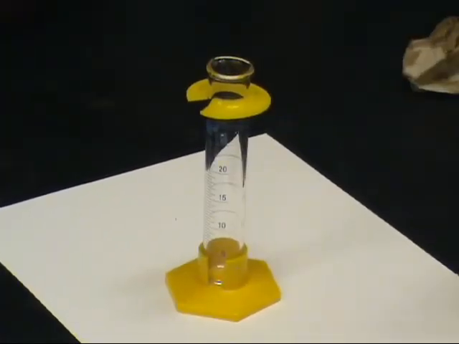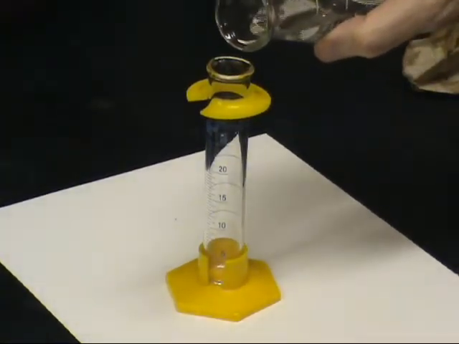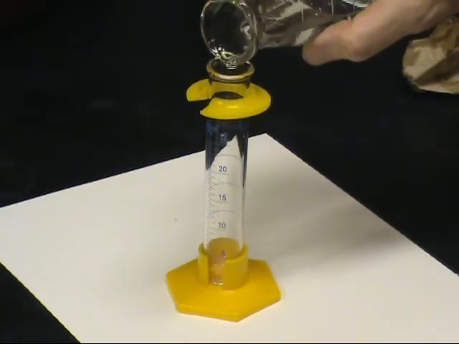20 milliliters of the saturated solution are then measured for the titration.